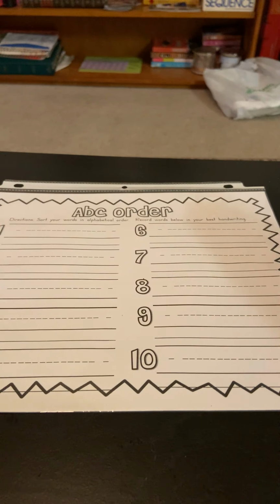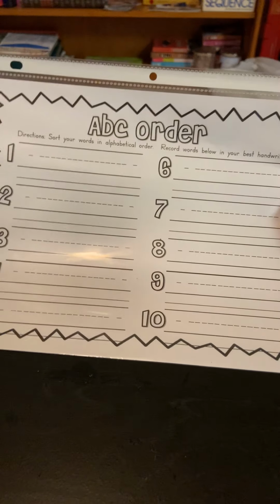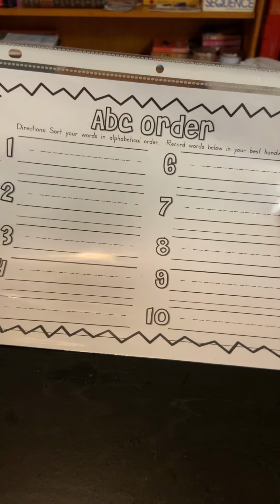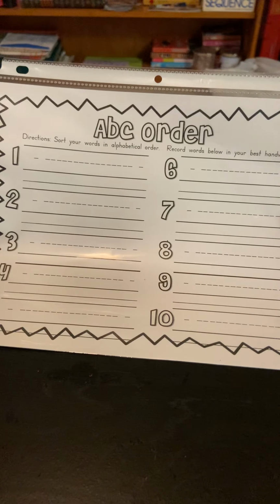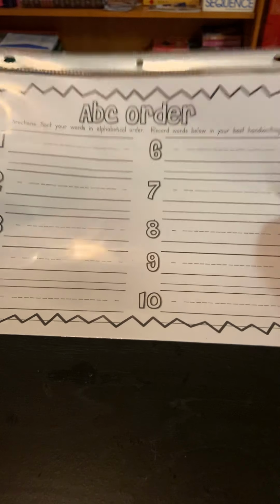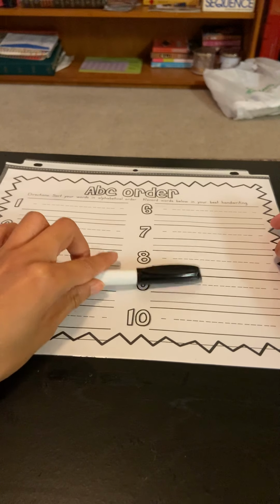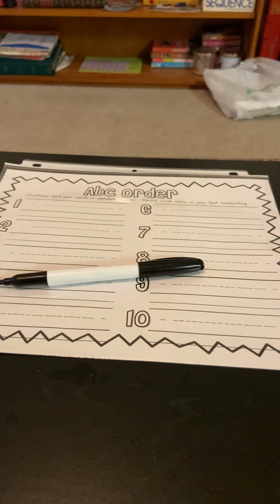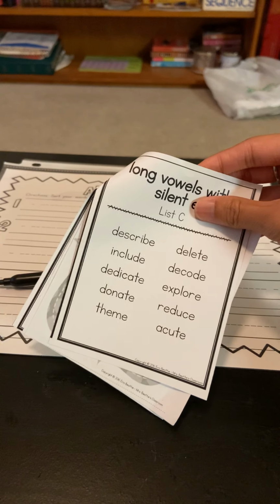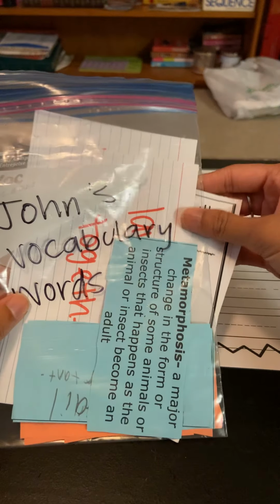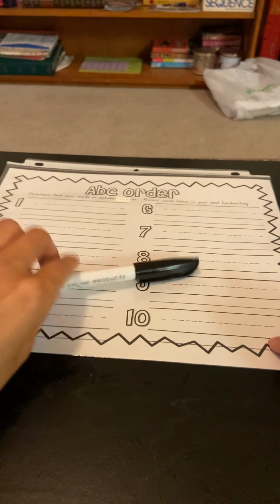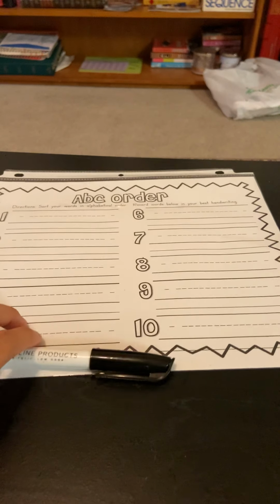Hey guys, I'm going to show you how to do the ABC order option for word work. This is probably one of the trickiest ones, okay? The first thing I'm going to do is get this out of our rainbow drawers and take it back to my seat. I'm also going to make sure I have a dry erase marker, my word booklet, and my vocabulary words, okay? Now, I only need about 10 words, so I'm just going to go ahead and pick out 10.